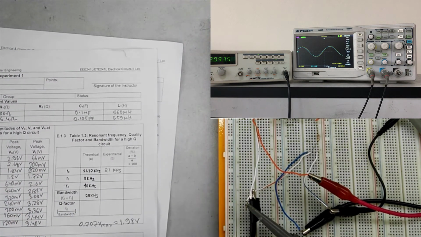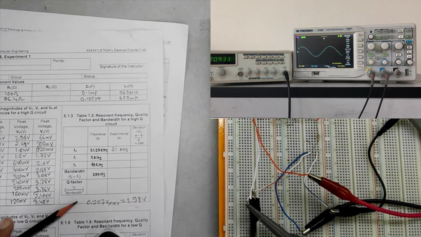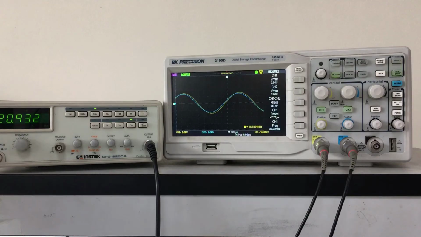So we'll look for frequencies where we get output voltage of 1.98 volts. So to determine F1 and F2, we will change the frequency. One will be below the cutoff frequency, that is below 21 kilohertz, and one will be higher than cutoff frequency, that is higher than 21 kilohertz. So we will adjust the frequency until we get a value of 1.98 volt.